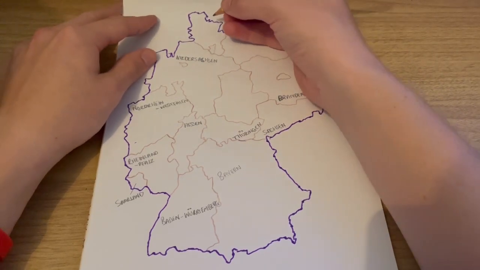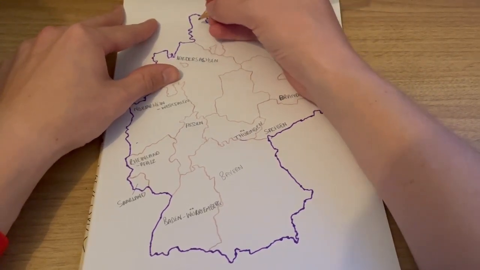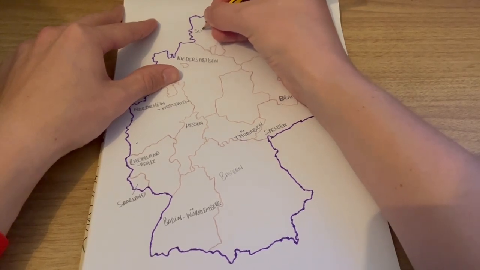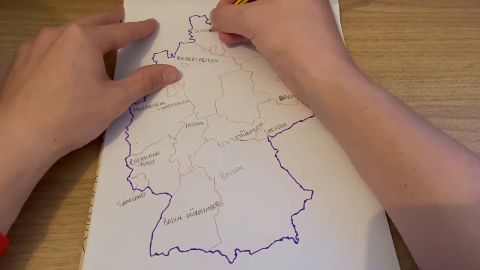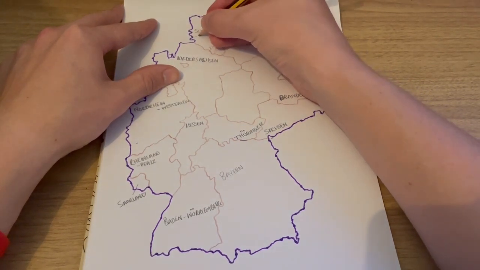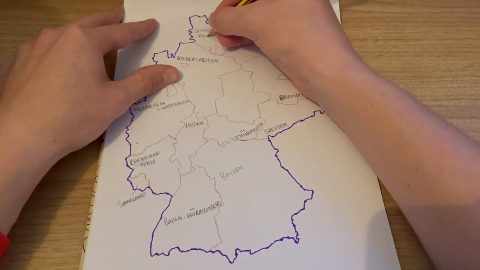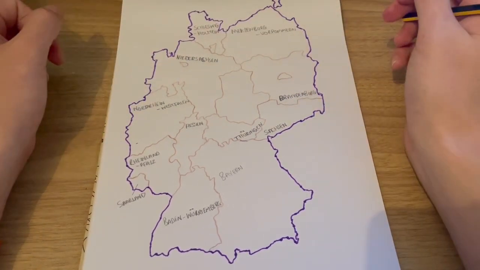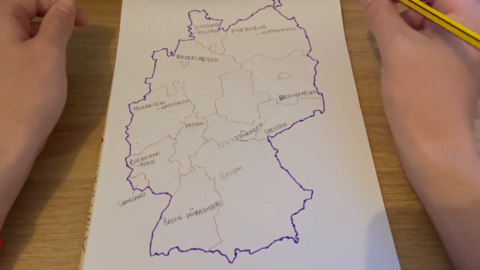This one's going to be difficult to fit in. Schleswig-Holstein.